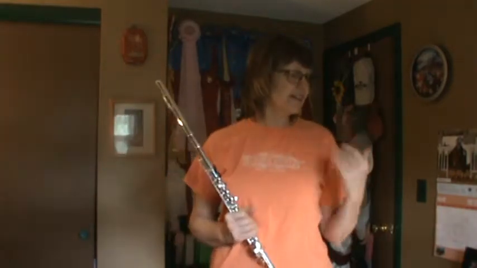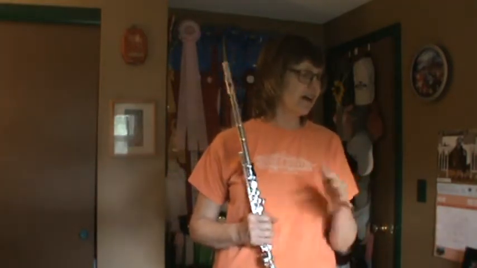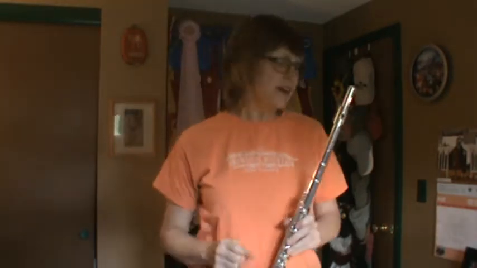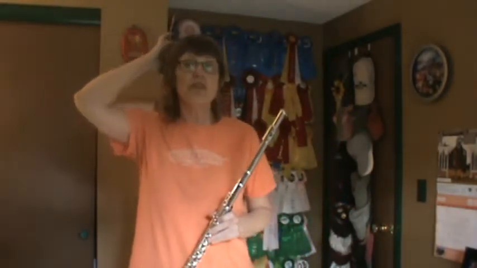Remember, treat it like ta, ta, ta. The eighth notes are worth 1 beat. The quarter notes are worth 2 beats. And a dotted quarter note is worth 3 beats.